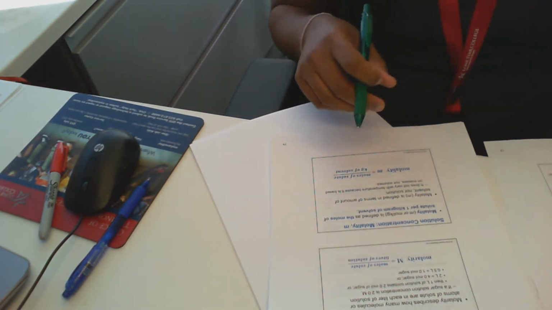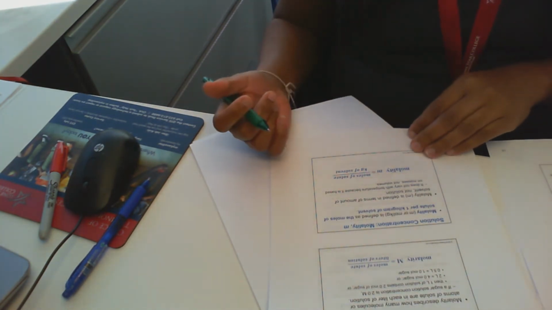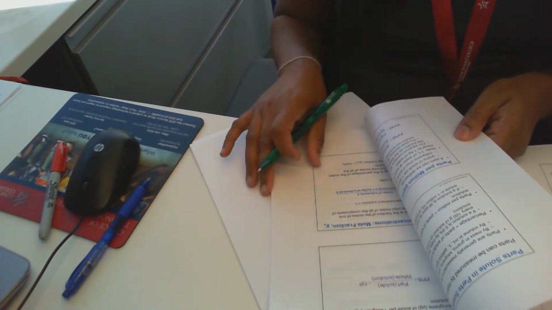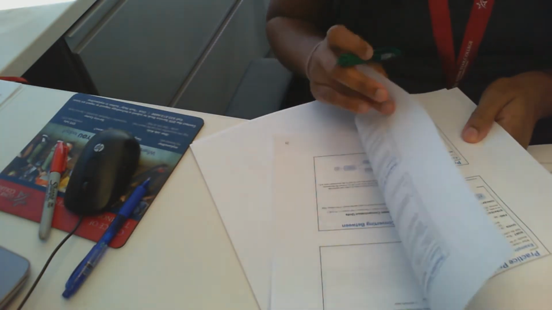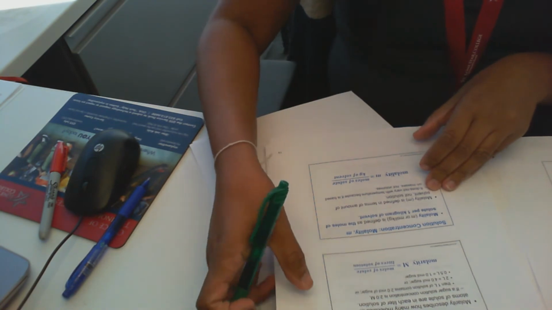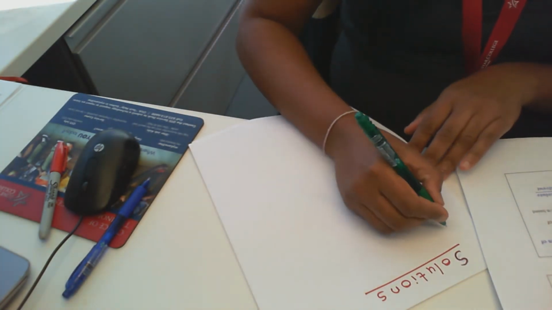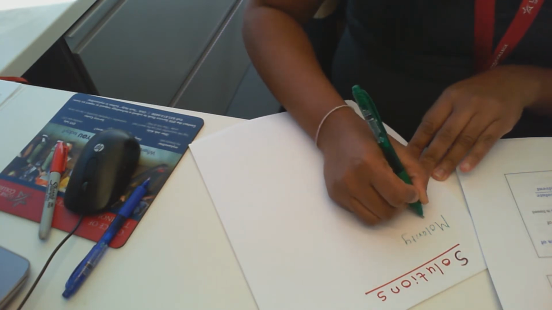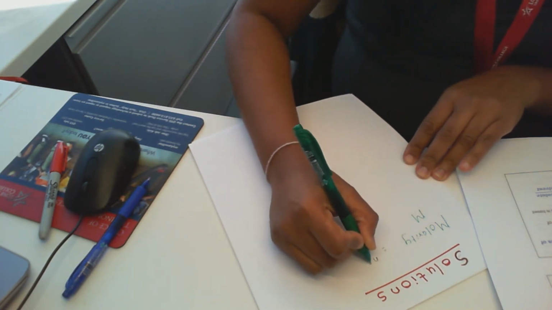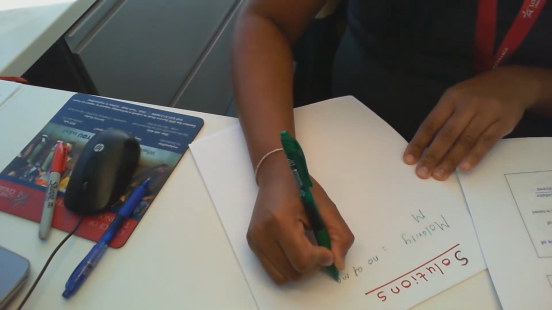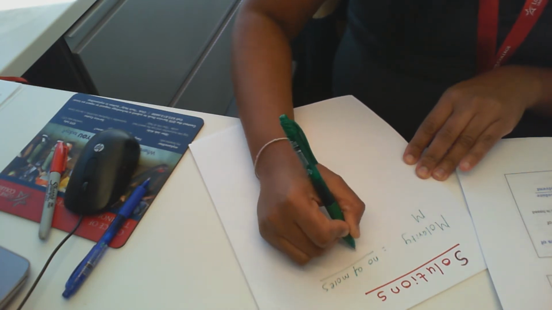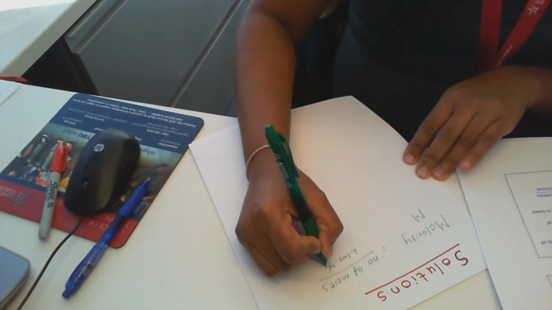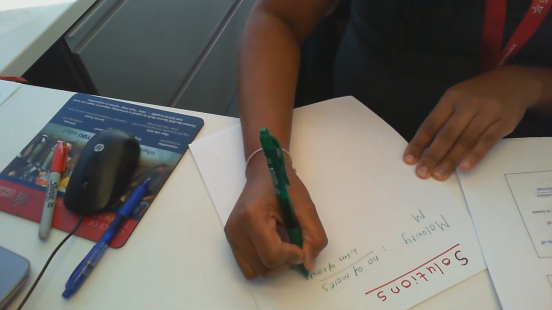If you look at molarity, molarity is very commonly used in chemistry. You can write M, number of moles in liters of solution, so basically volume.